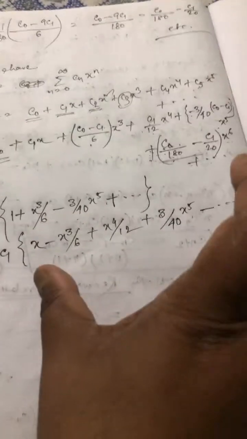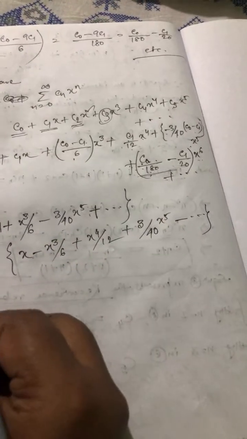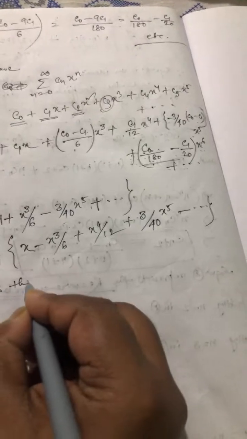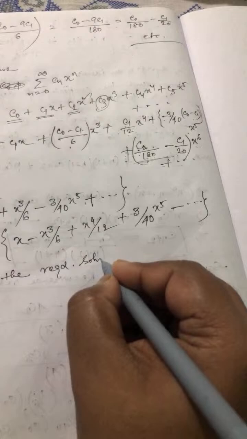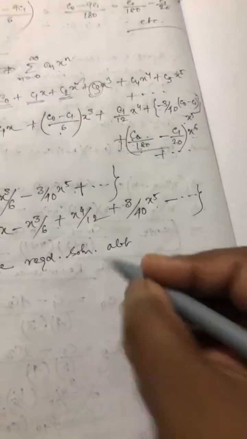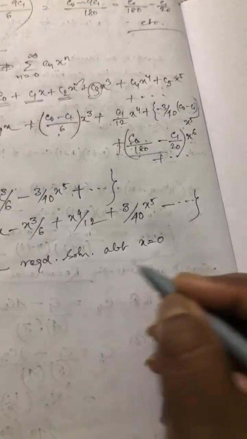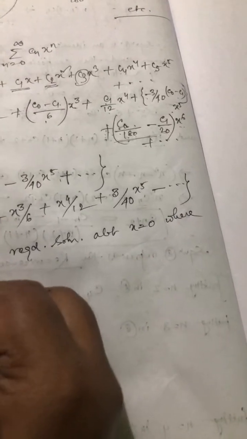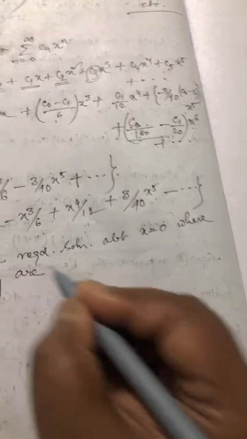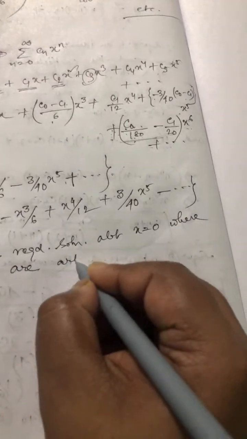So y can be written as C0 into something, C1 into something. So this particular solution can be treated as the required solution about or near x equal to 0, where C0 and C1 are arbitrary constants.